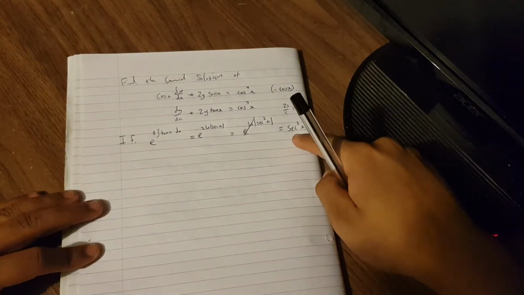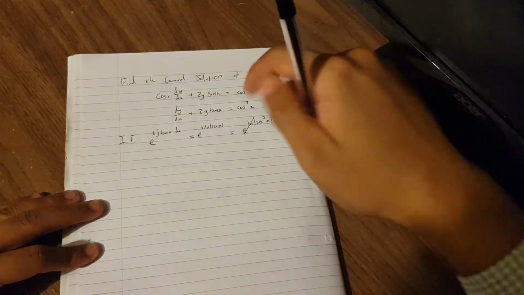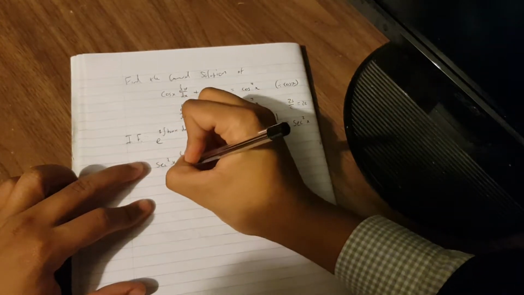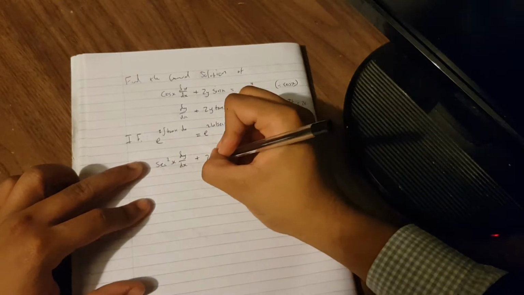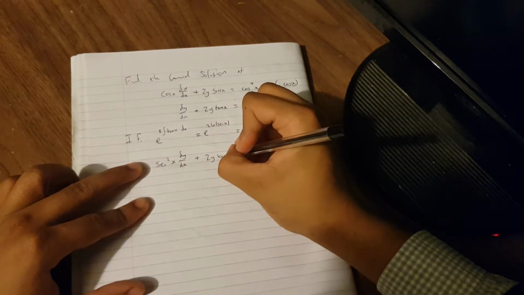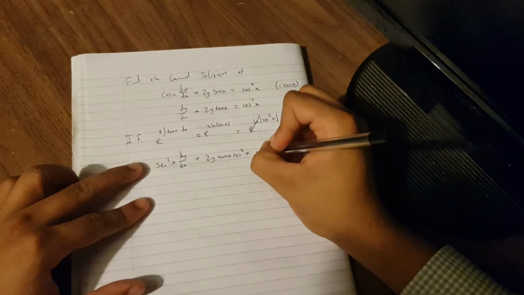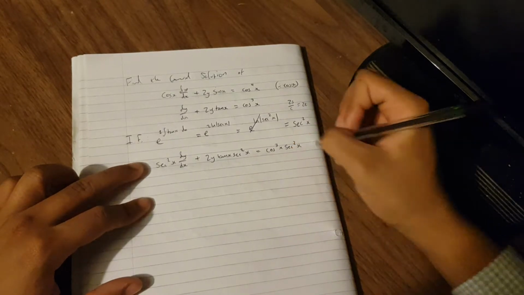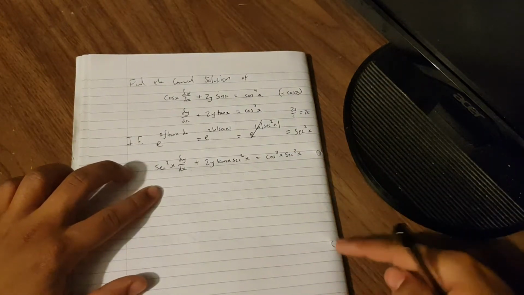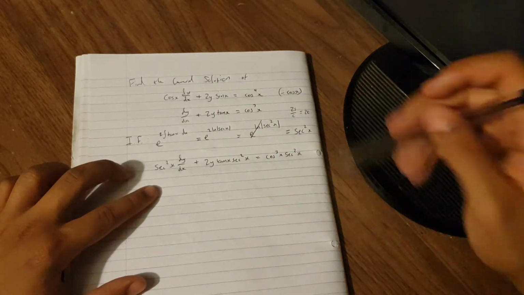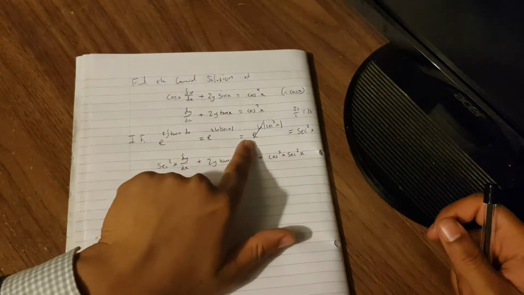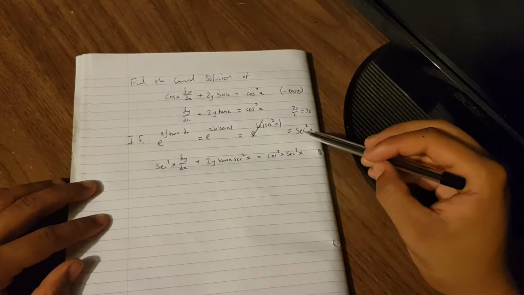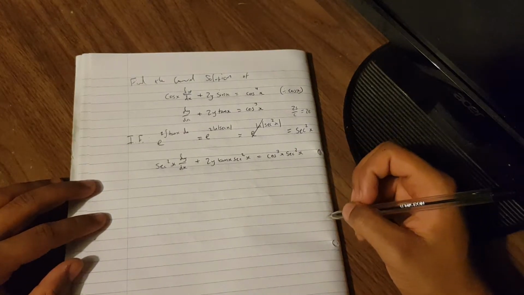So when we times sec squared x by everything, we get sec squared x times dy by dx plus 2y tan x sec squared x equals cos x sec squared x. Okay? That is what we're going to get. So you times everything by your integrating factor once you've manipulated it into an e to the ln sec squared x. Sorry about that. And then it just leaves with sec squared x, okay?